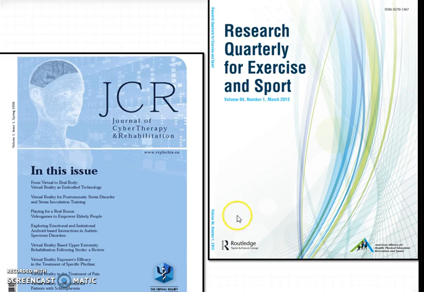So if we look here, we can see 2 examples of front covers. Here we have JCR, which stands for the Journal of Cybertherapy and Rehabilitation. And we can see their internet address here. We can see what's in this issue, what's in this volume, and we have the list of articles. And here we have the name of the journal, Research Quarterly.